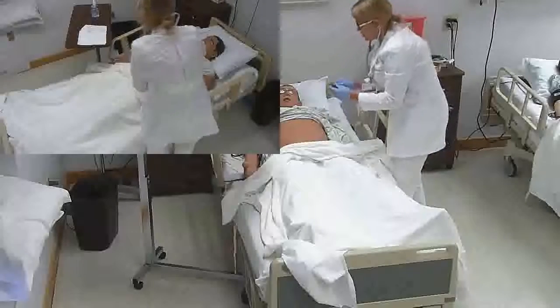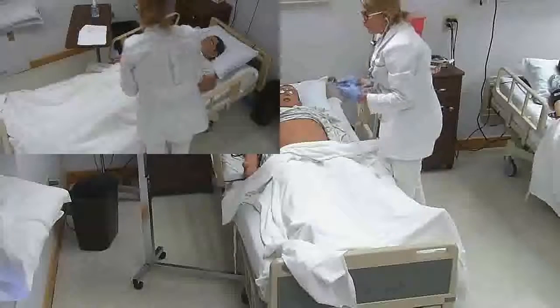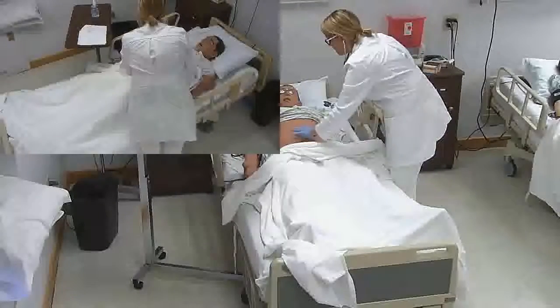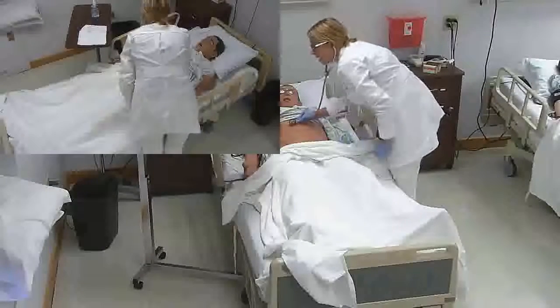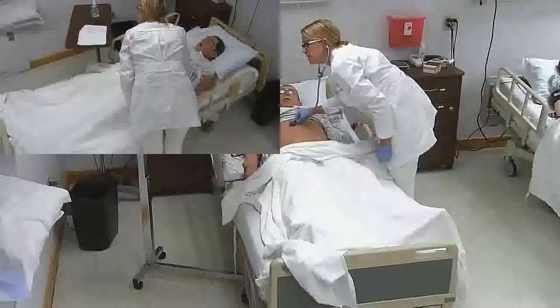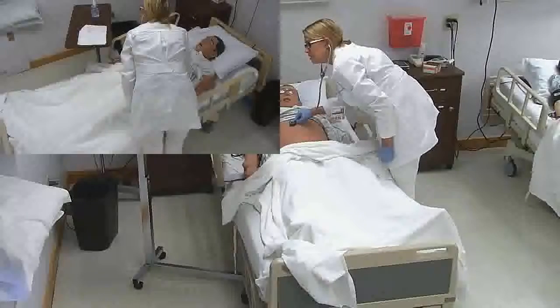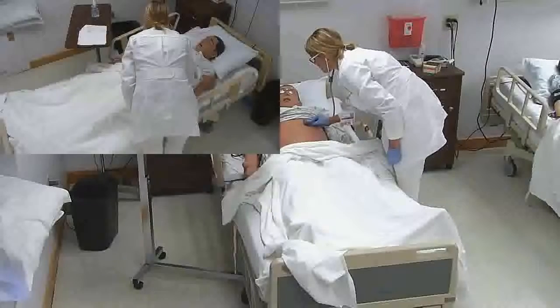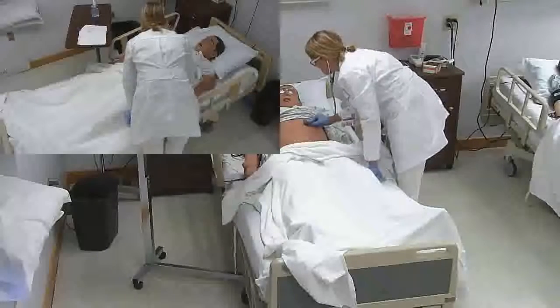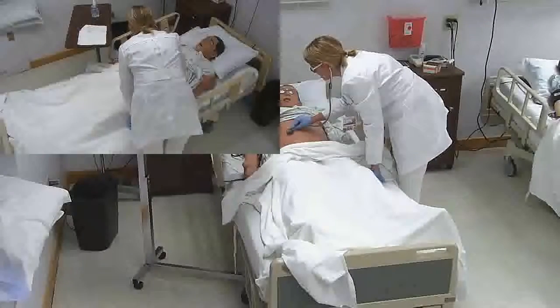Now, in order to check for any kind of bruit, I turn to my bell, look for the umbilicus, and just go up. And I'm going to be checking the aortic. I'm listening for like a whirling sound.